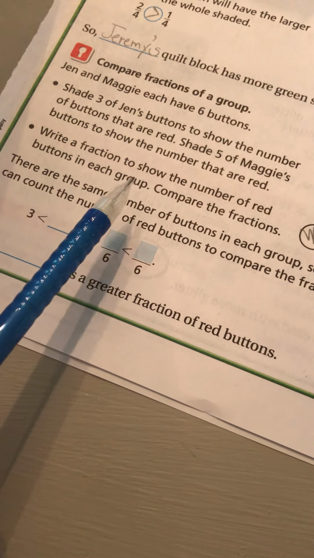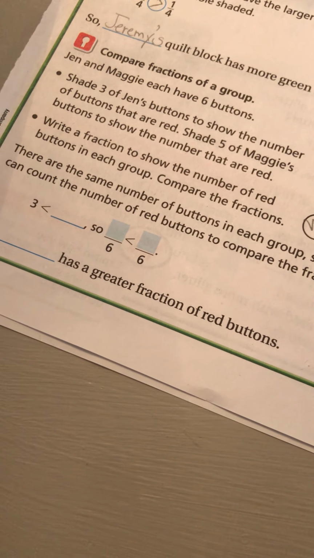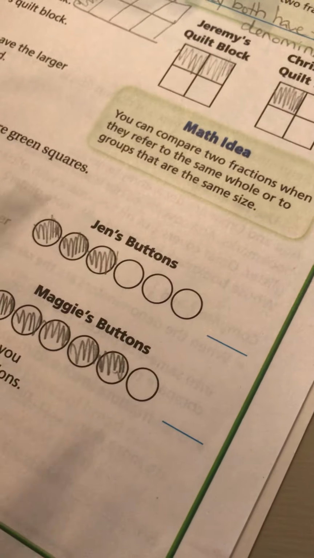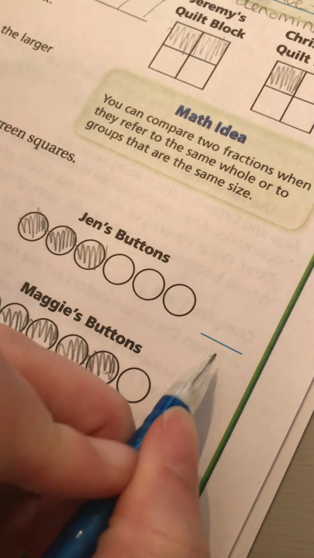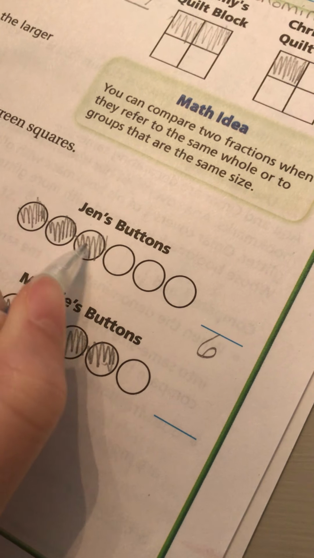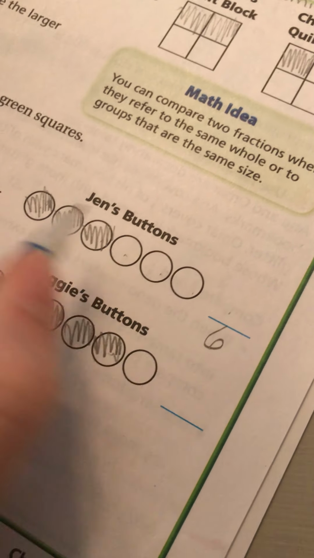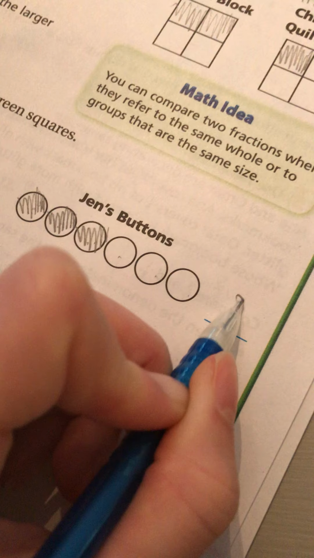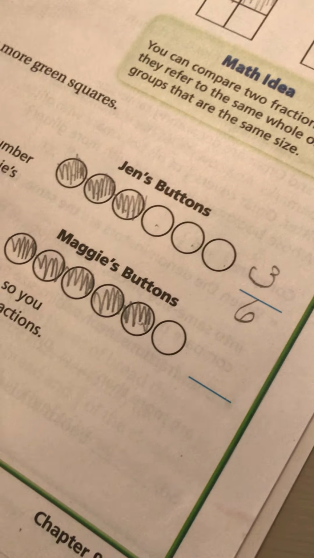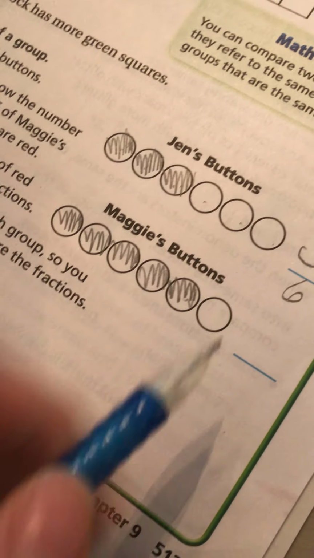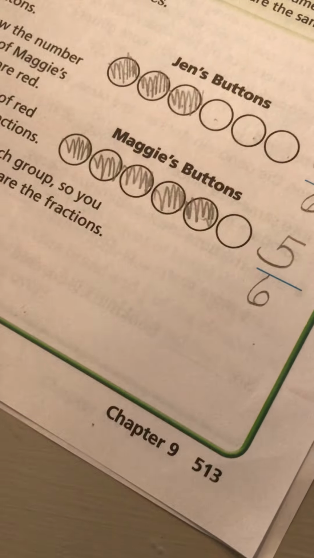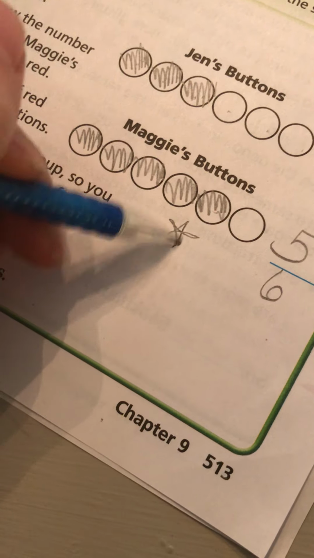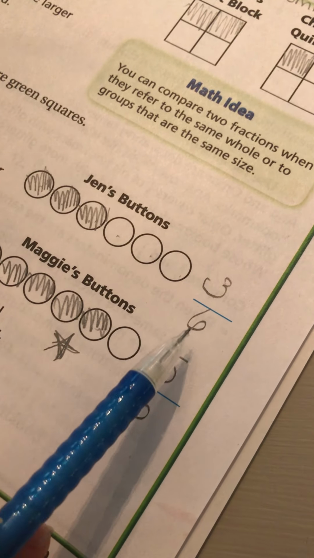Write a fraction to show the number of red buttons in each group and then compare. So for Jen, again, they each have 6, so our denominator is 6, right? All together, 1, 2, 3, 4, 5, 6. Numerator is how many are shaded, which is 3. All right. Maggie's buttons, again, there's 6 total, and there's 5 shaded. Clearly, Maggie has more.